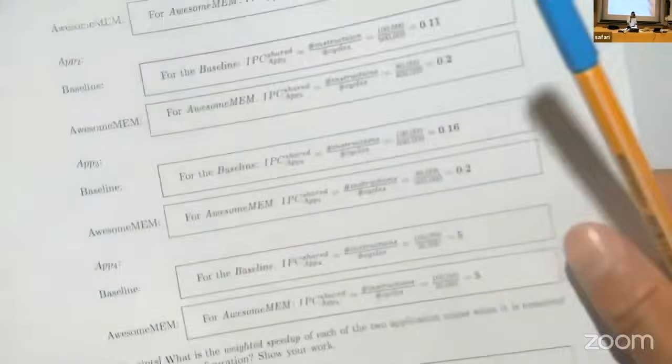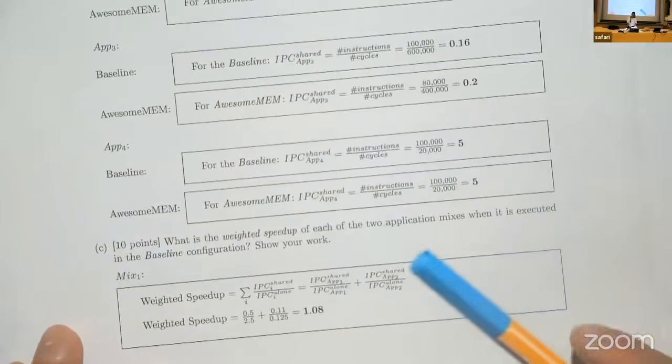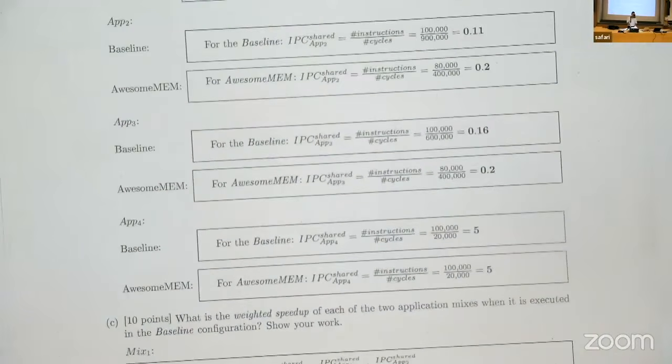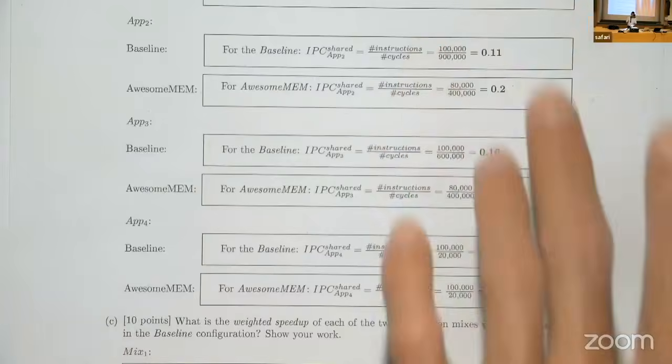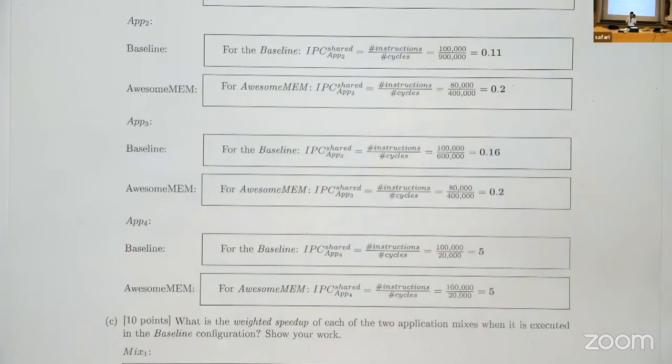Maybe I show the solution here. That is more beautiful than my handwriting. Any questions? Okay, I'm going to give a minute for you guys to copy. Yeah, don't worry about those small values here. I don't expect you to calculate them.